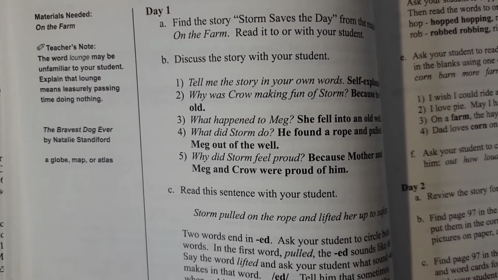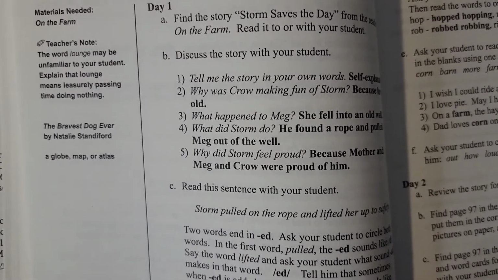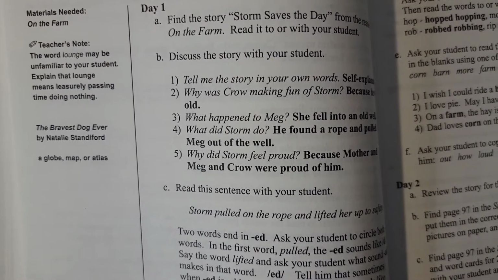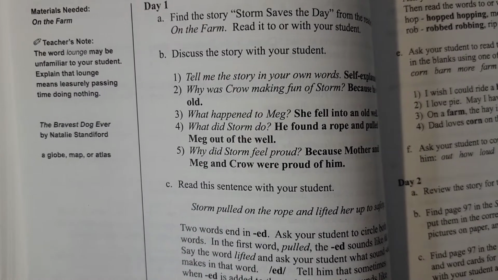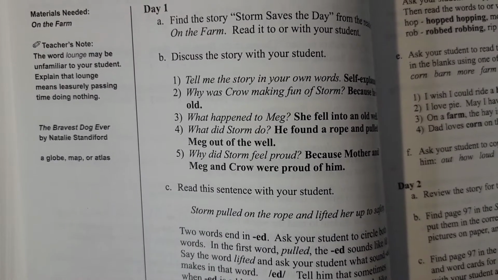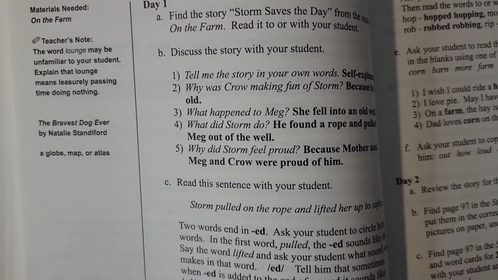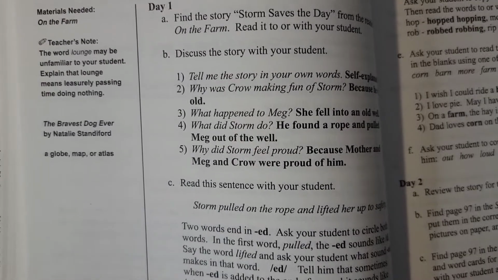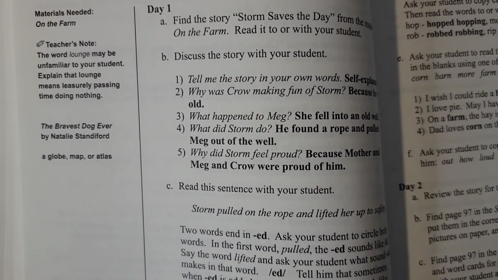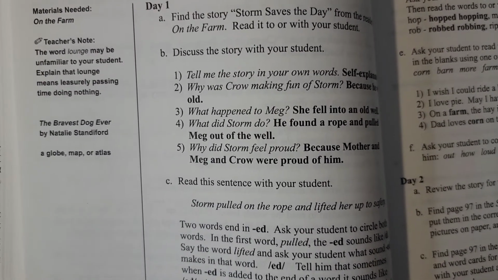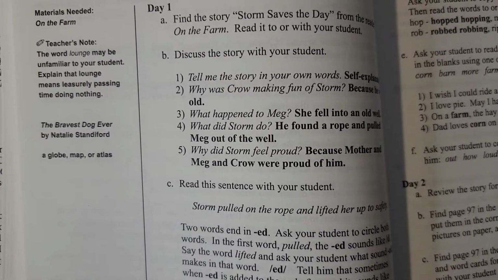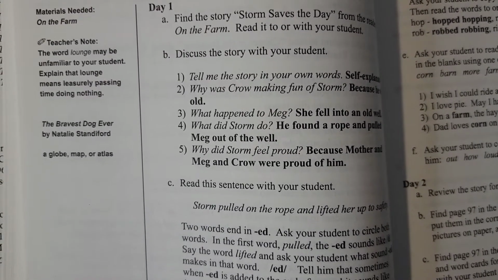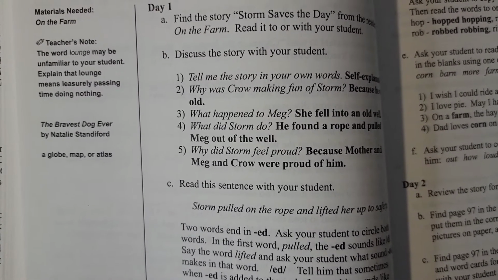Discuss the story with your student, and it gives you some discussion questions if you're not comfortable with giving discussion questions, or if you just like things planned out for you. It even gives the answers that the student should give. The answers don't have to be exact, but they should be somewhere in the ballpark.